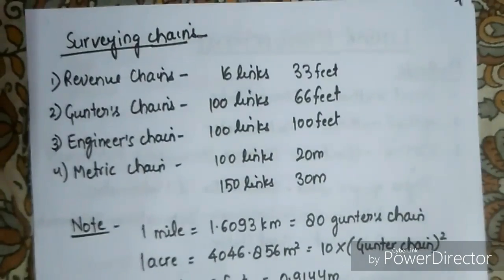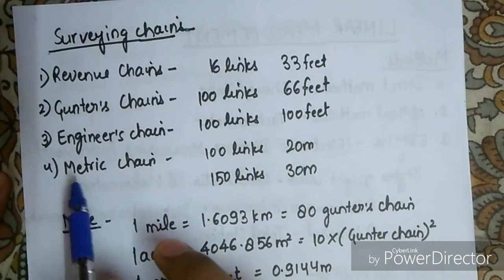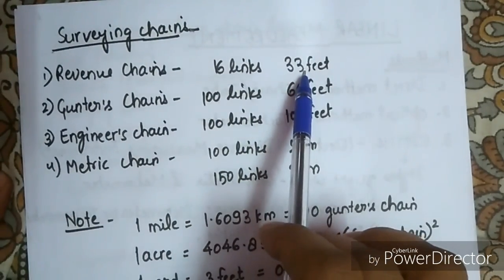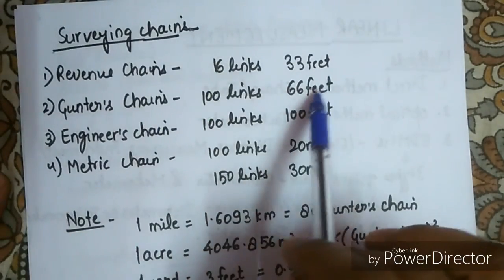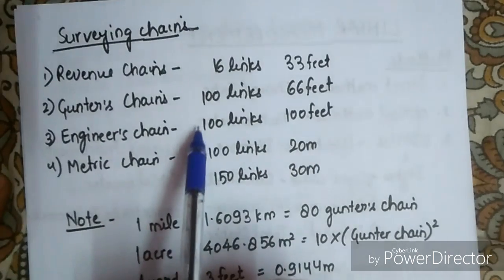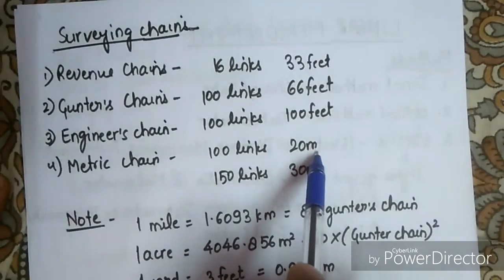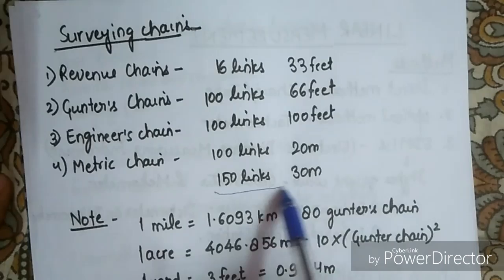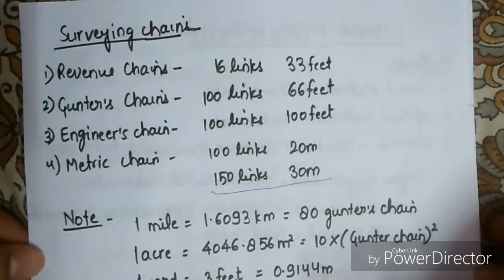The surveying chain: there are different kinds of surveying chains. One is the revenue chain, Gunter's chain, engineer's chain, and metric chain. In the revenue chain we have 16 links and 33 feet is the length of it. Gunter's chain has 100 links and 66 feet is the length. Engineer's chain has 100 links and 100 feet is the length. This is the basic chain. And the metric chain is 100 links with 20 meters for the 20 meter chain and 150 links for the 30 meter chain. Usually we use this chain for surveying purposes in colleges and institutions.